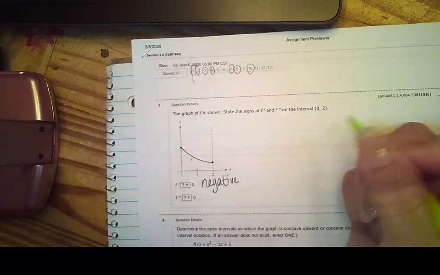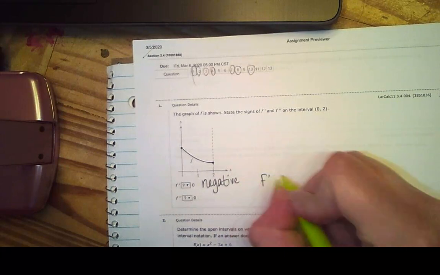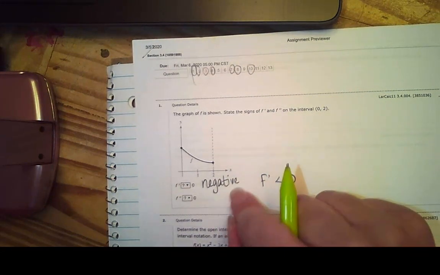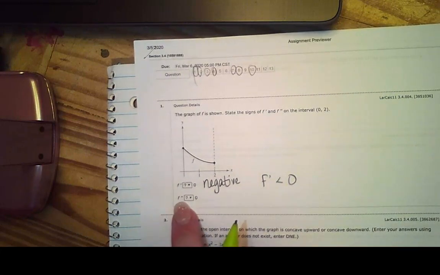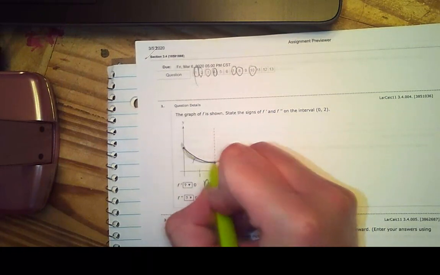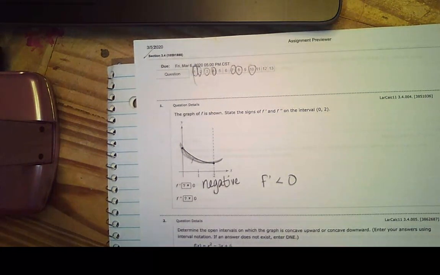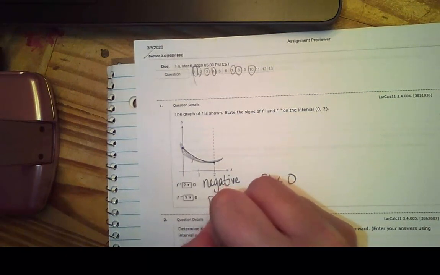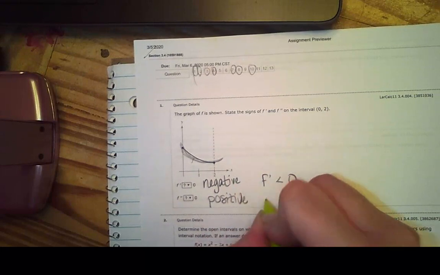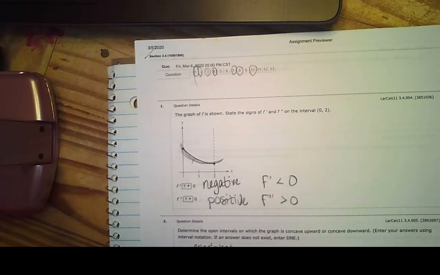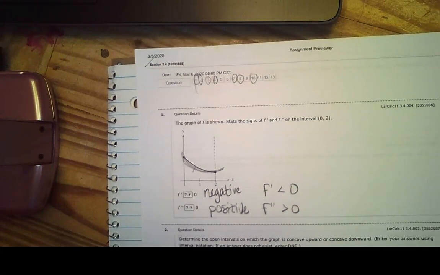Because your function is decreasing. So what that's looking for is f prime is going to be less than 0, which is where all the negative numbers live. Okay, what is the value of your second derivative? Well, look at the concavity of this thing, and it makes a bowl shape, so that means it is concave up, which means you should have positive numbers, so your second derivative will be everything bigger than 0, which is all the positives.